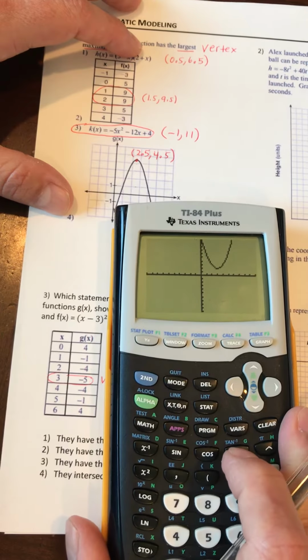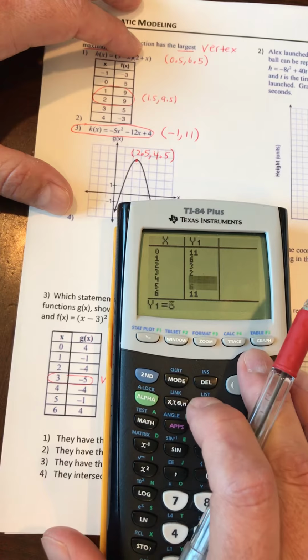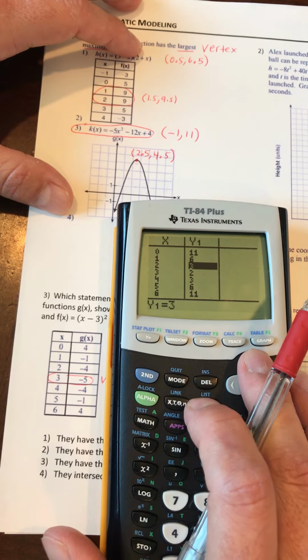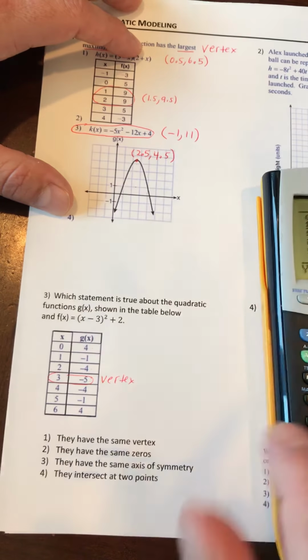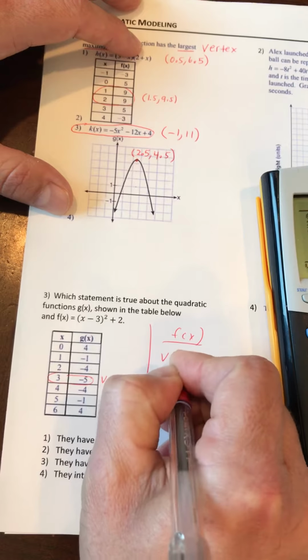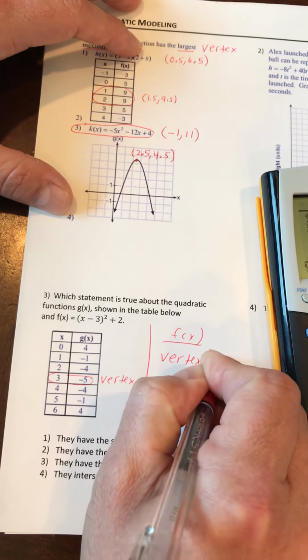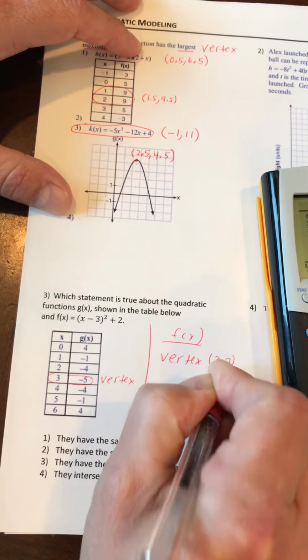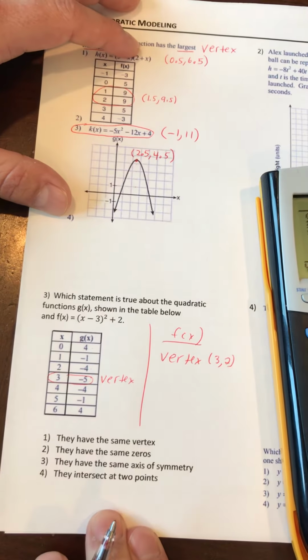It's to the right of 0. And if you look, it goes 6, 3, 2, back to 3, back to 6. So 3, 2 is our vertex. So I'm going to write down for f of x, our vertex is 3, 2. All right, so they have the same vertex.